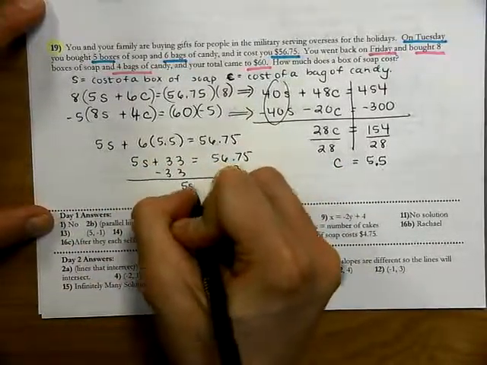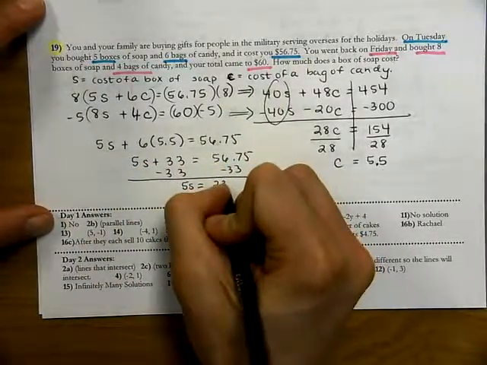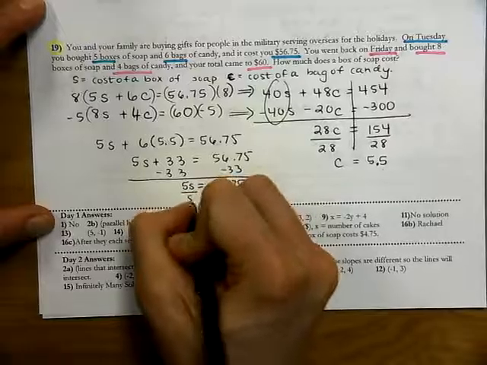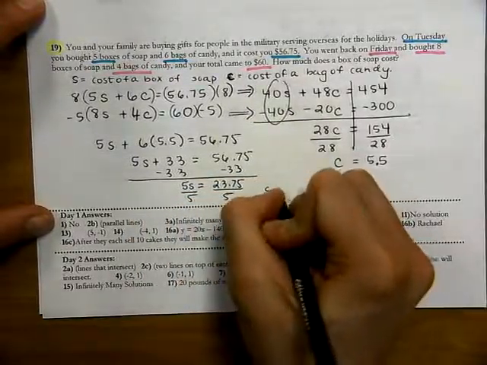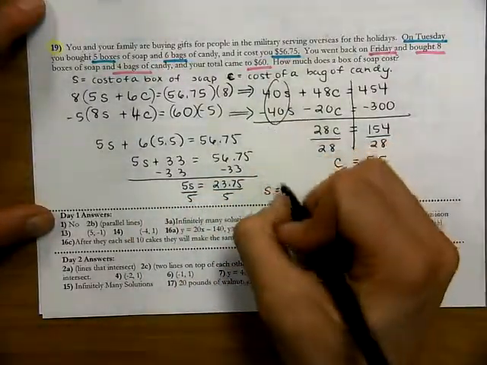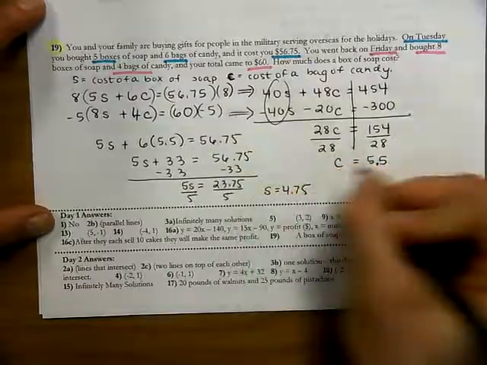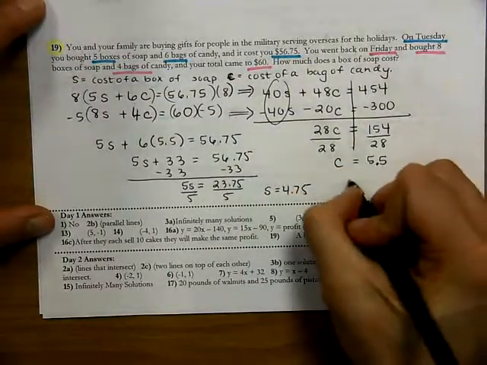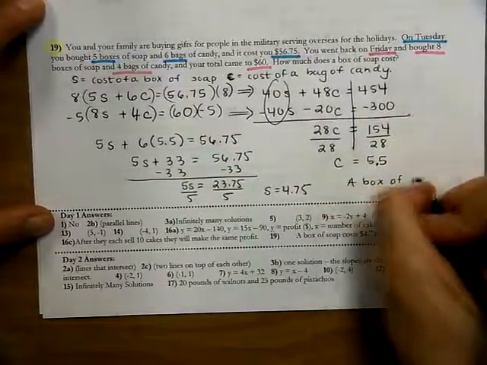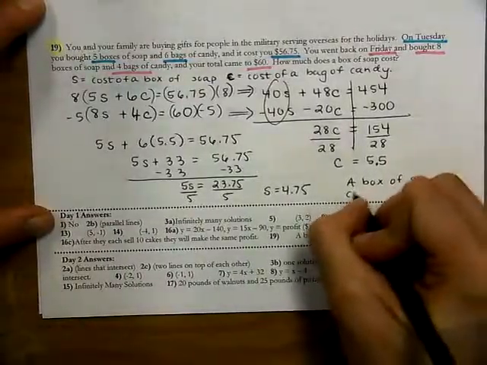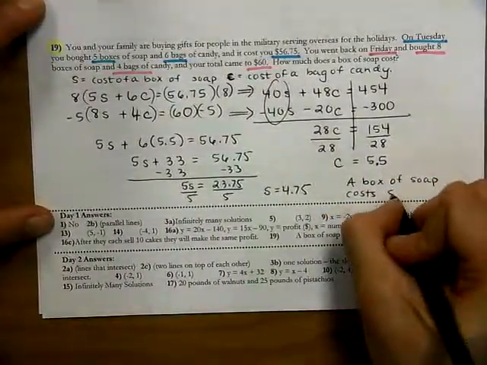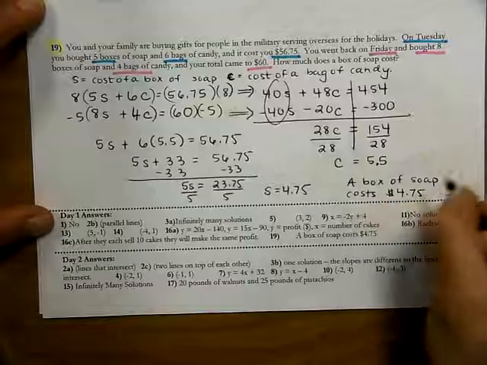I get 5S equals 23.75. And when I divide by 5, I get that S, the cost of a box of soap, is 4.75. So the answer is a box of soap costs $4.75.